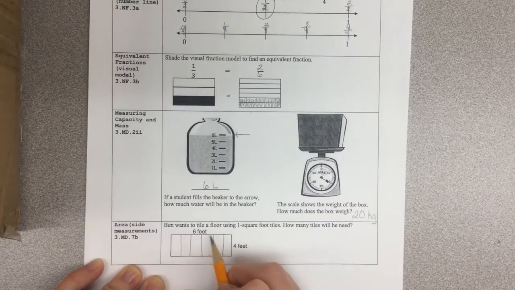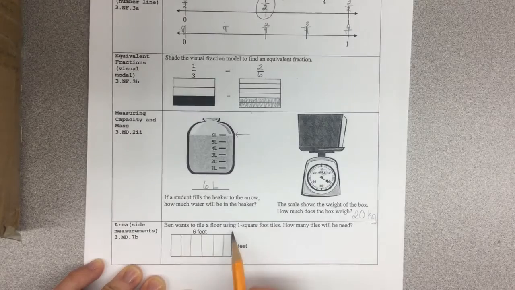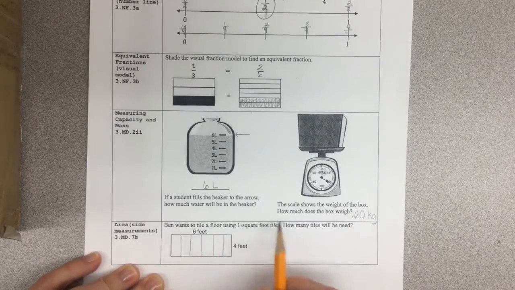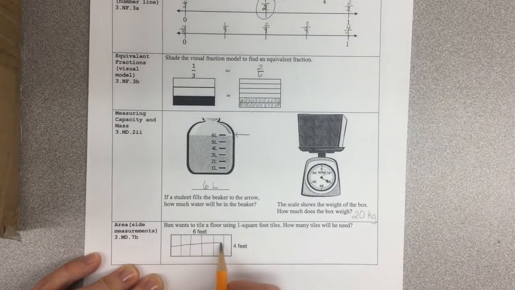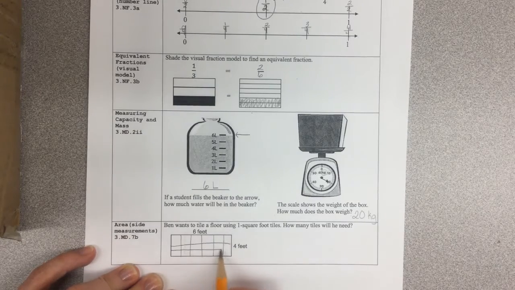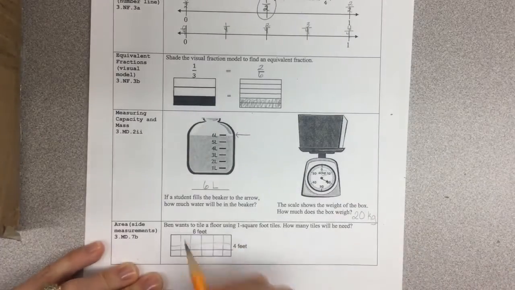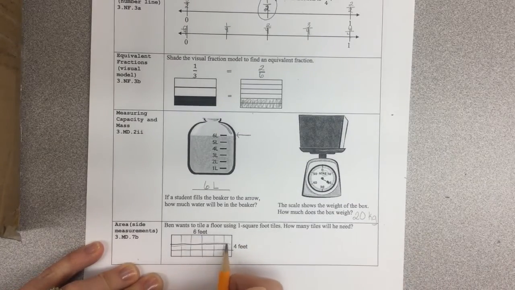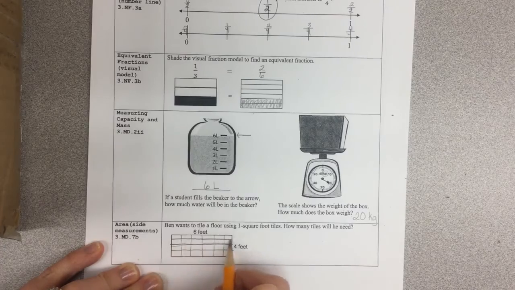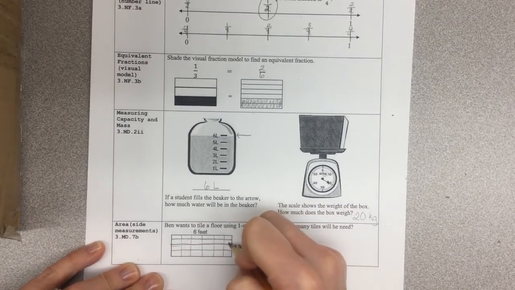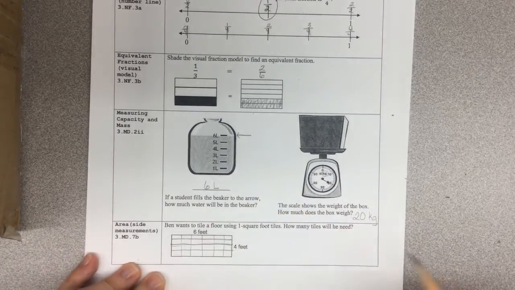1, 2, 3, 4, 5, 6. And this side says 4 feet, so the side is made up of 4 1 square foot tiles. I'm going to fix that there. That was not very straight. And so here I have 1, 2, 3, 4 1 square foot tiles.